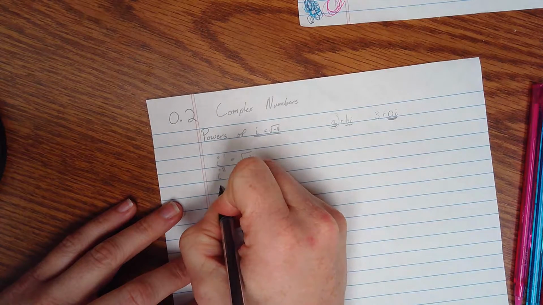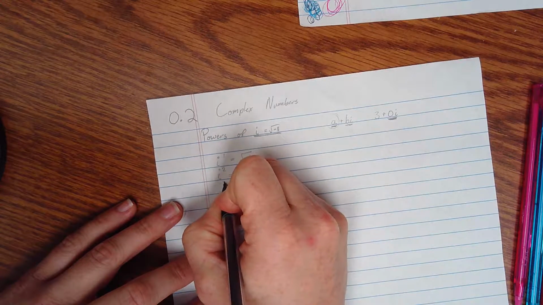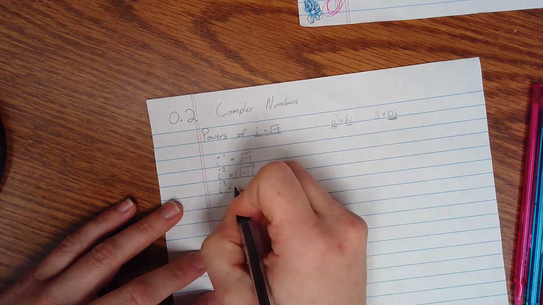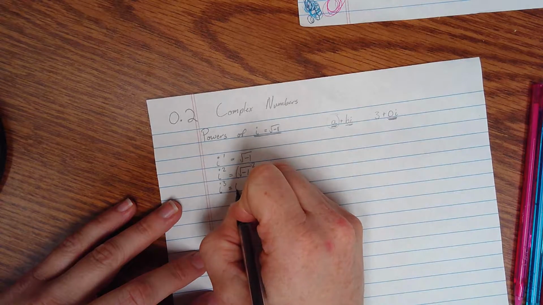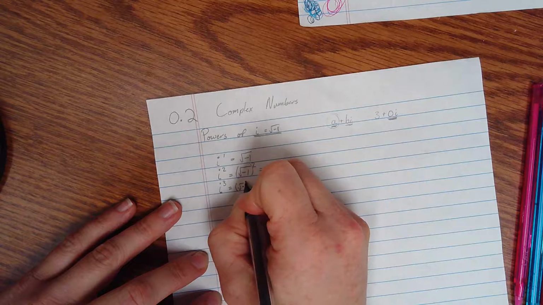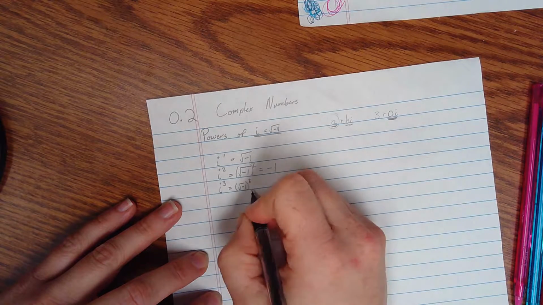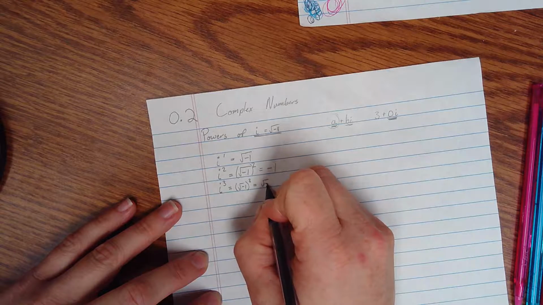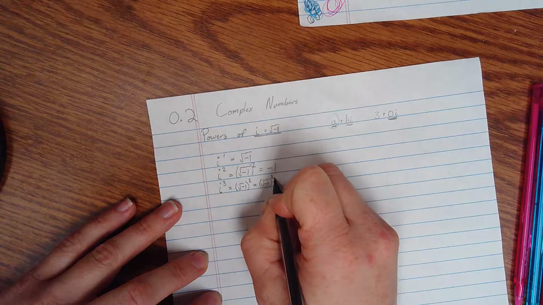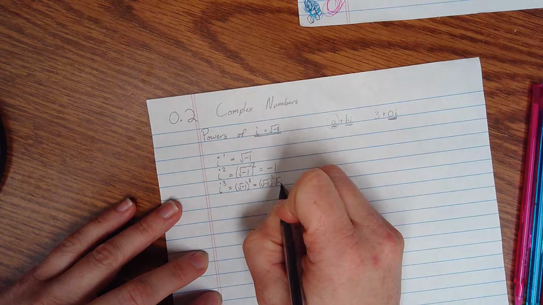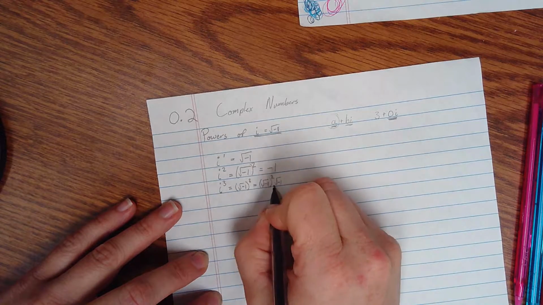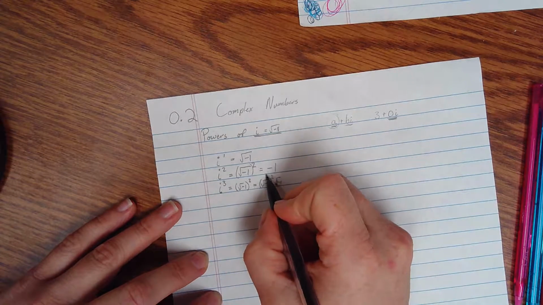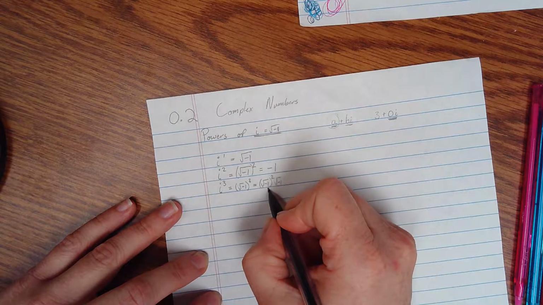Now, i cubed. This is the square root of -1 cubed. Well, I can rewrite this as the square root of -1 squared times the square root of -1. Well, as I'm looking at this, I already know what the square root of -1 squared is.